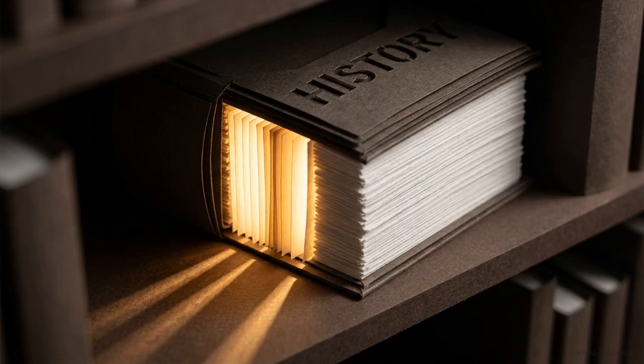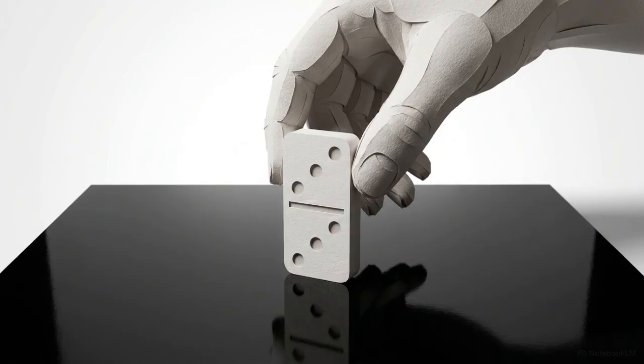Once you start looking for causes and consequences, you will realize that history isn't just in books. Every choice you make today is setting up the dominoes for tomorrow.